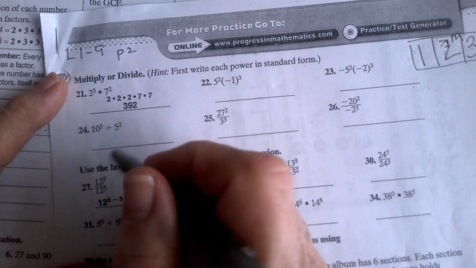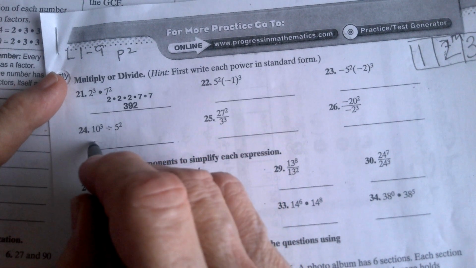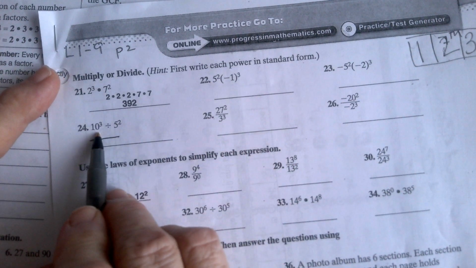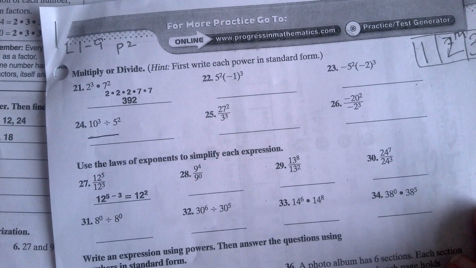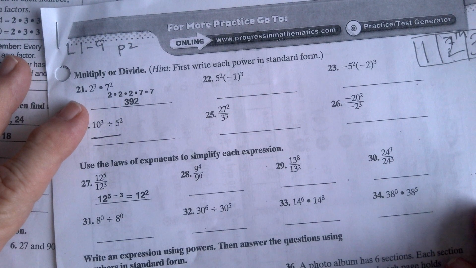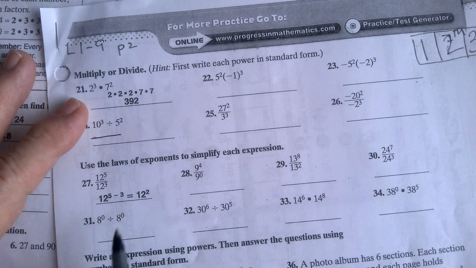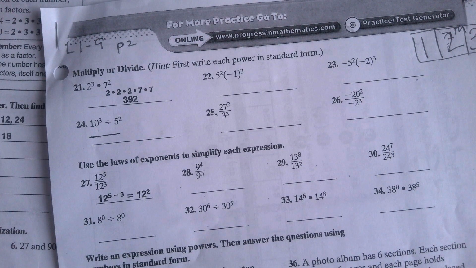Right. So this one I'm going to set up as a fraction. And first, so the first one's going to go on top. Who knows what 10 times 10 times 10 is? Careful, we never multiply. 1,000, because it's going to be 10 times 10 times 10. 1 times 1 times 1 is 1 with 3 zeros.